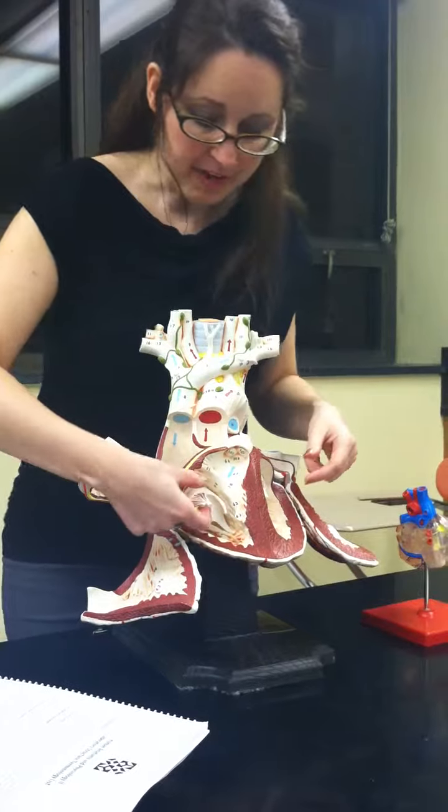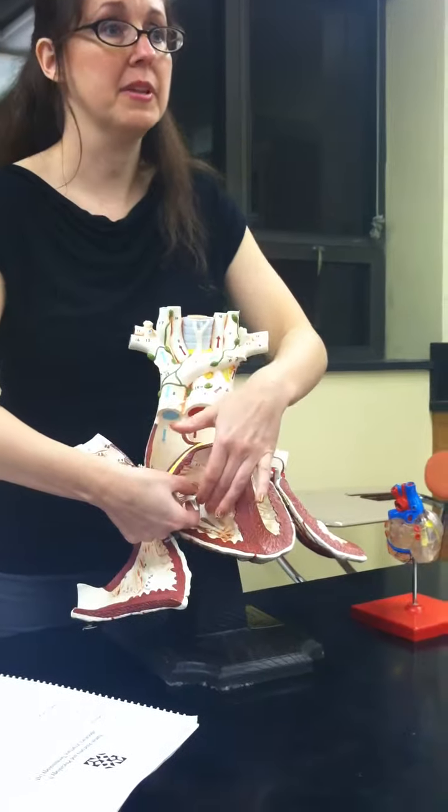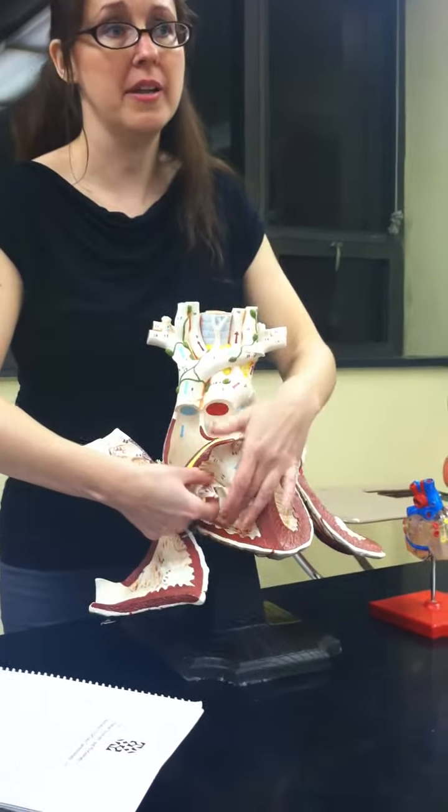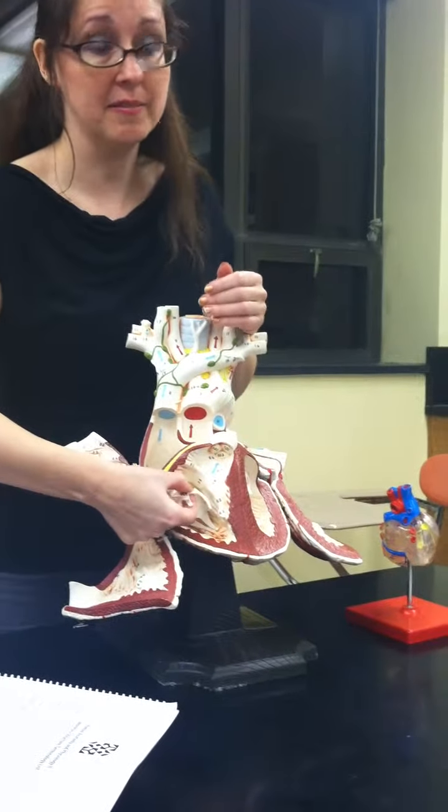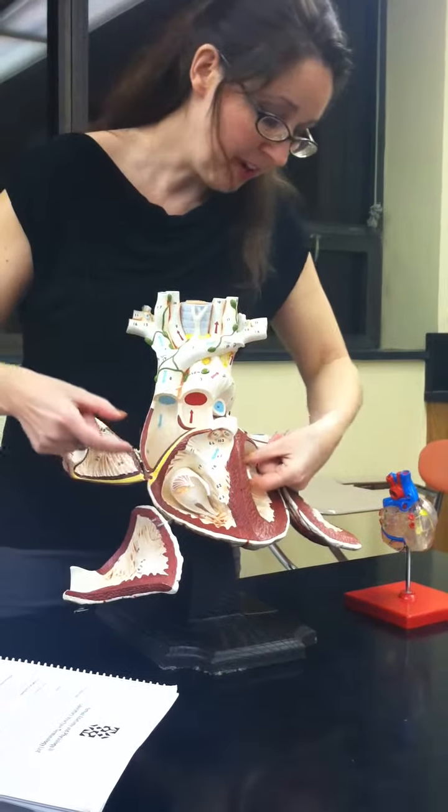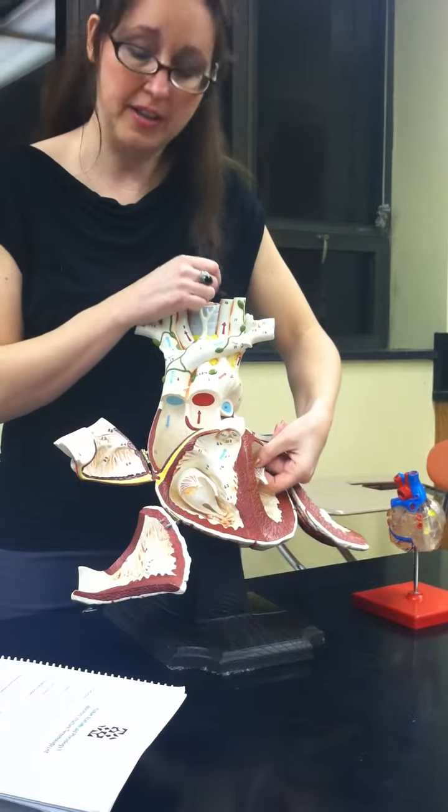The tricuspid valve is this valve between the right atrium and the right ventricle. So it's this thing right here. And the bicuspid valve is on the left side. It's this one right here.